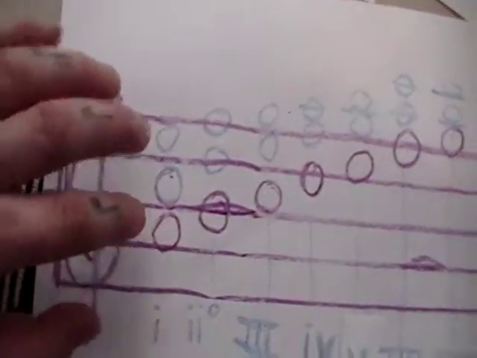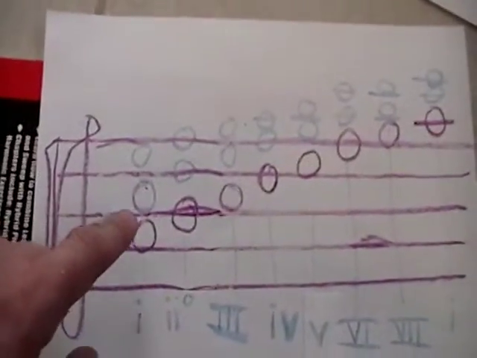Meaning, I'm not going to play it stacked like that as a chord. I'm going to play it like C, then E, then G. Well, that's A. So it'd be like A, then C, then E. So, here, watch this. I'm going to set up real quick.